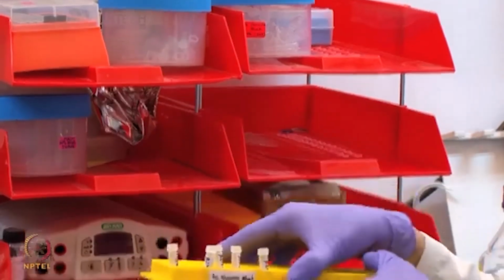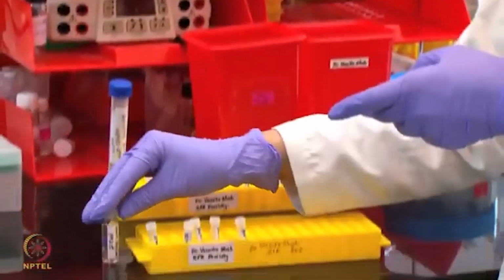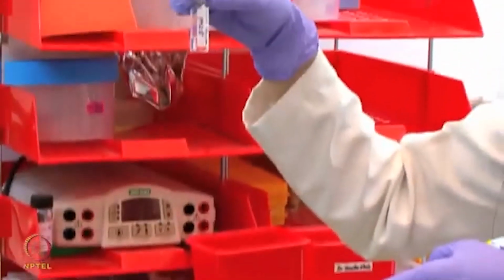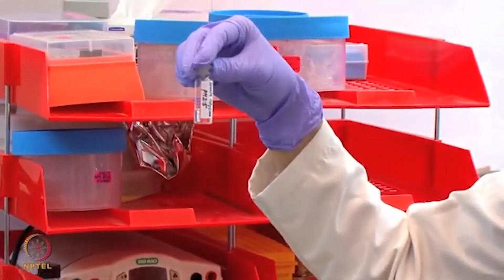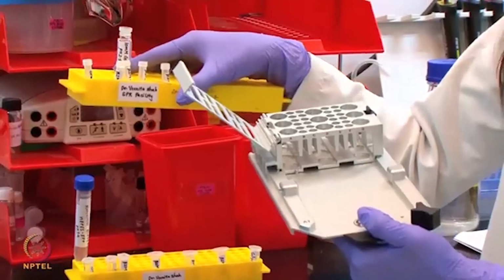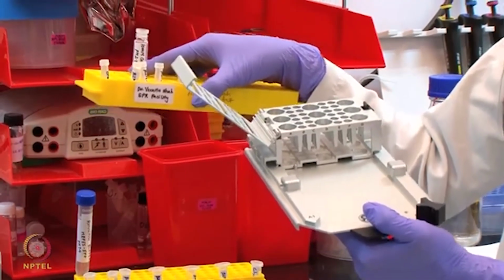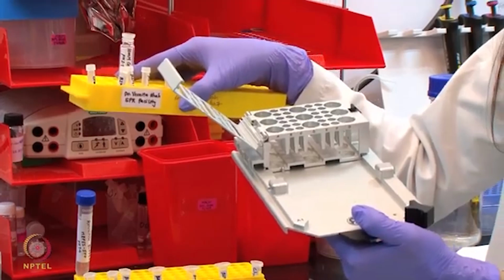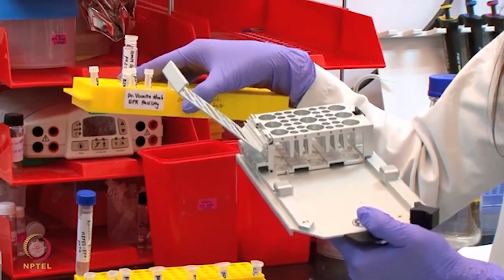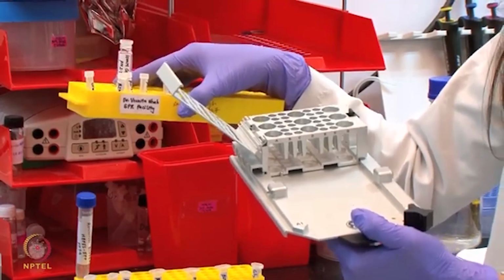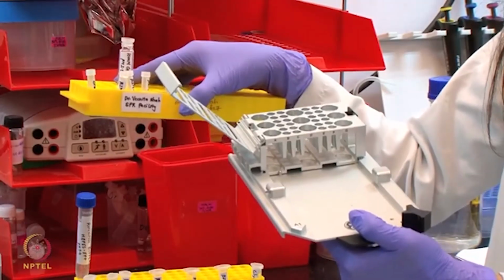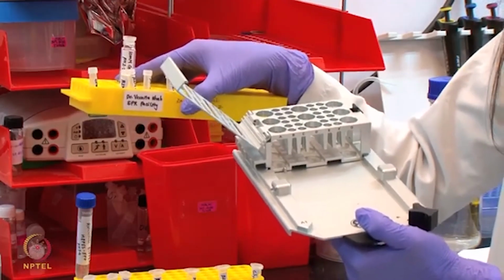The regeneration solution is placed in this glass vial. We will now insert these tubes into the appropriate rack and then into the system to start with the binding analysis of anti-beta-2 microglobulin with beta-2 microglobulin protein.